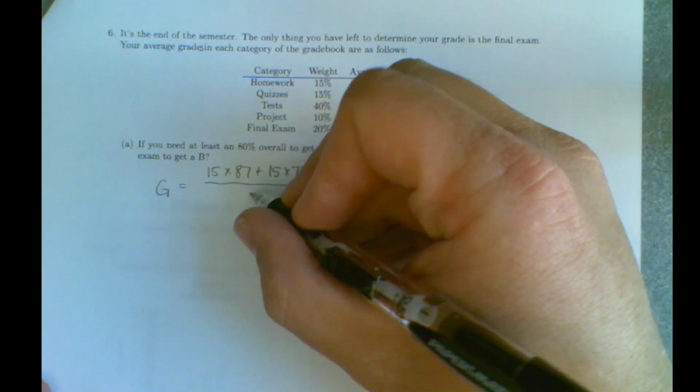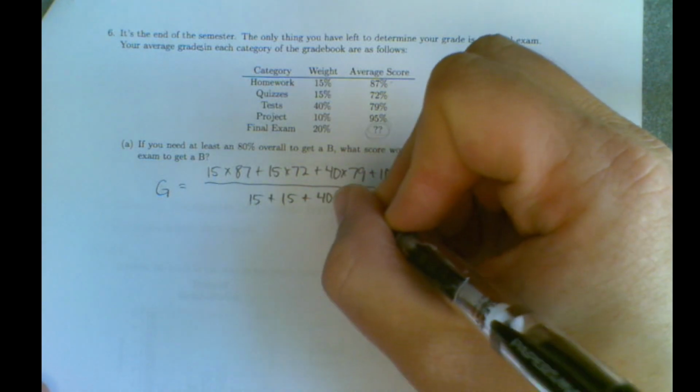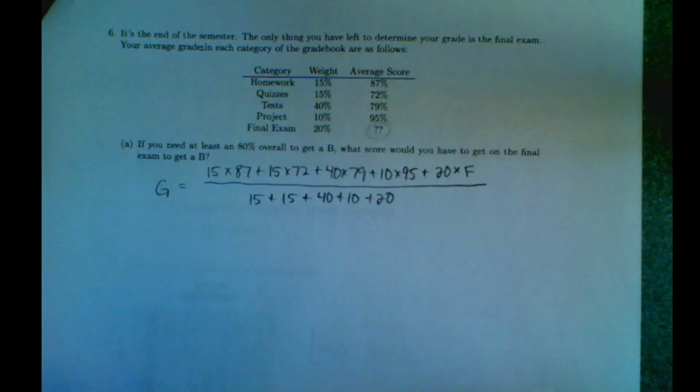And then we're going to divide that by the sum of the weights: 15 plus 15 plus 40 plus 10 plus 20, which should come out to 100%, right?